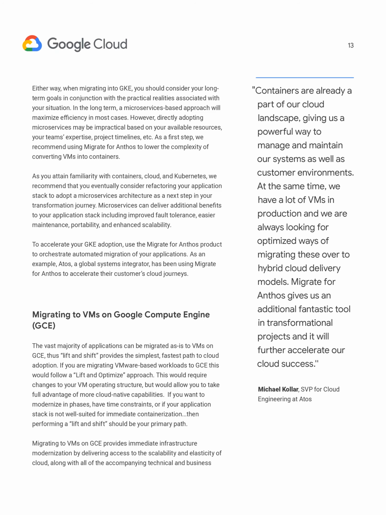Either way, when migrating into GKE, you should consider your long-term goals in conjunction with the practical realities associated with your situation. In the long term, a microservices-based approach will maximize efficiency in most cases. However, directly adopting microservices may be impractical based on your available resources, your team's expertise, project timelines, etc.